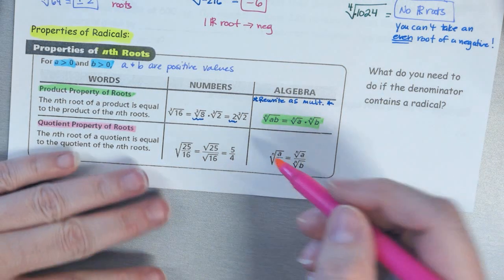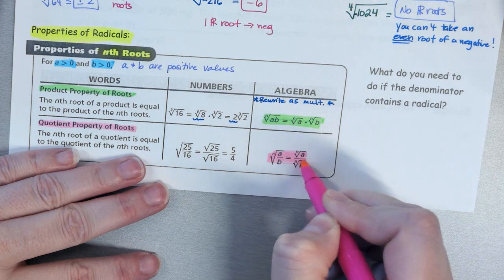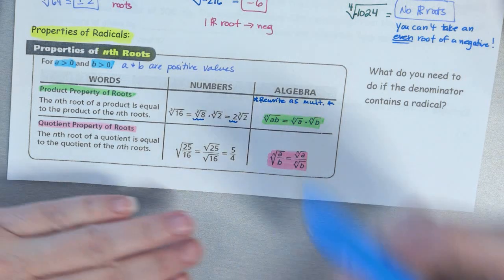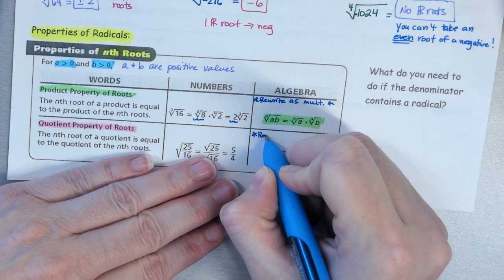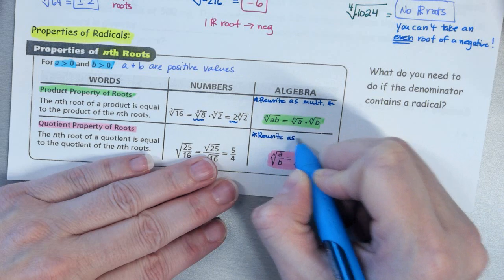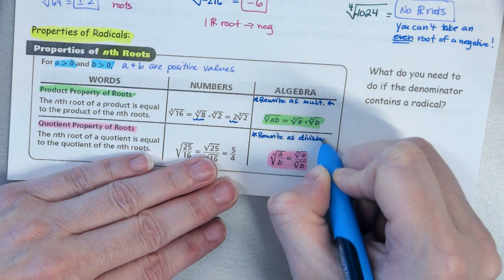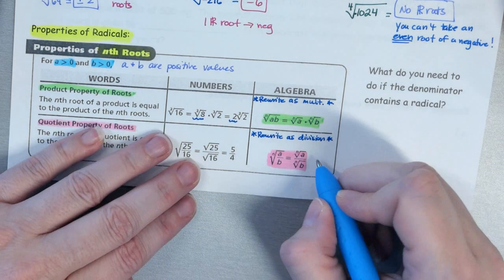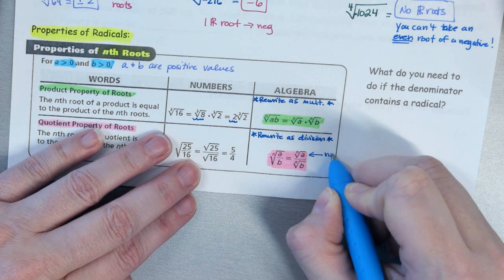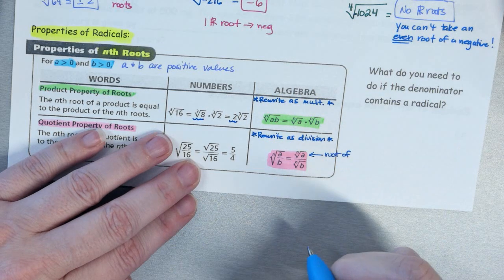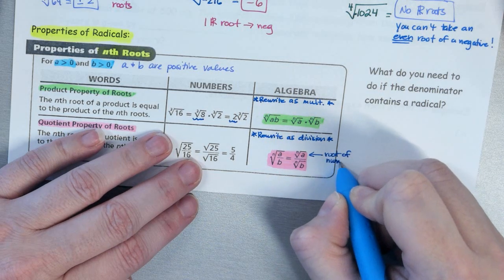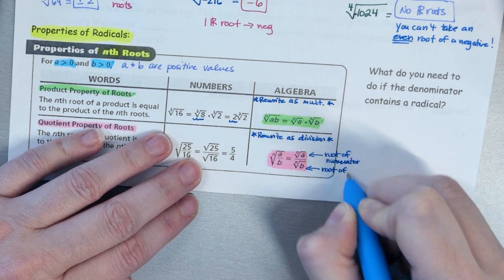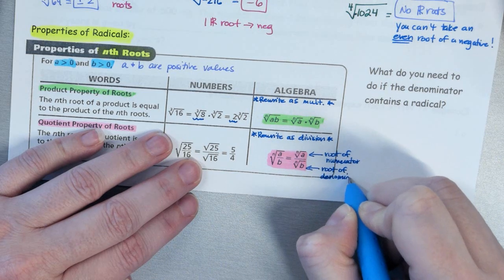So if you do have a fraction, you're going to rewrite as division. Always split it up into the root of the numerator over the root of the denominator.